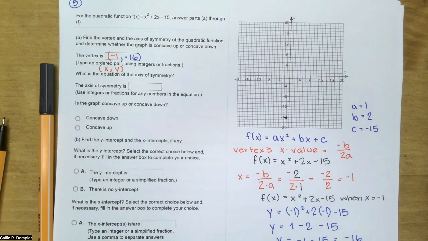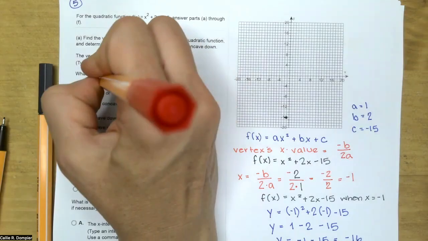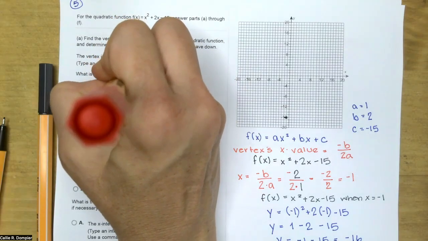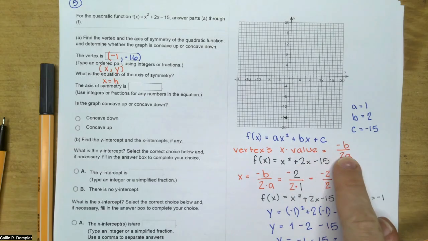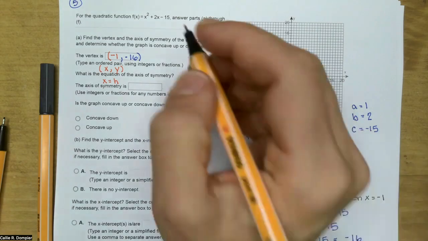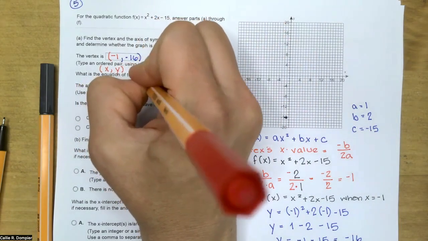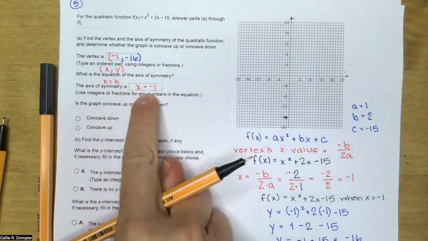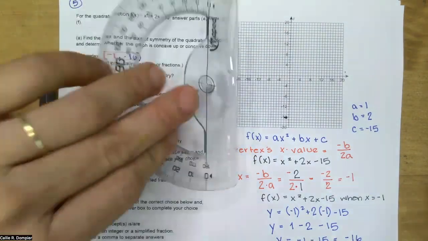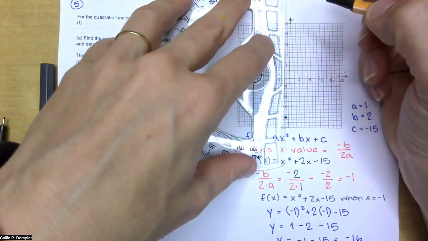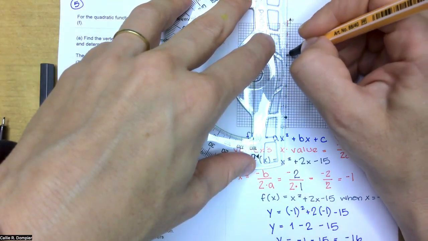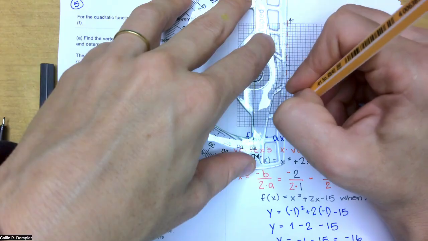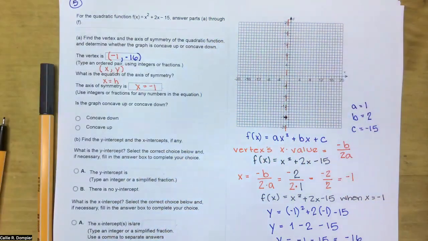And then, of course, you know the axis of symmetry is just x equals h, and h is the x value of our vertex. So the axis of symmetry is just x equals negative 1. The axis of symmetry is the x value of your vertex. I'm going to add that right there.